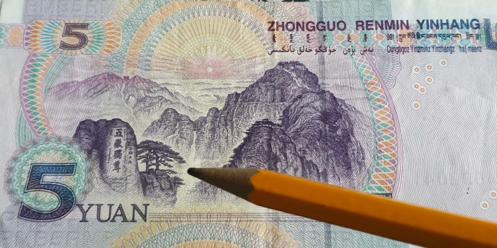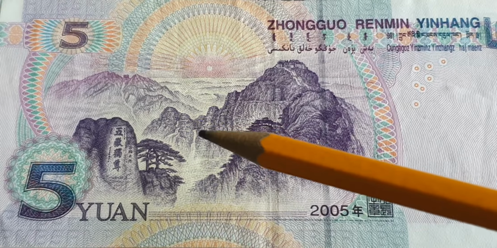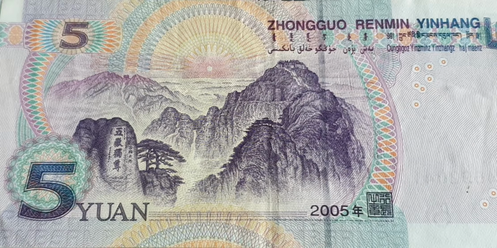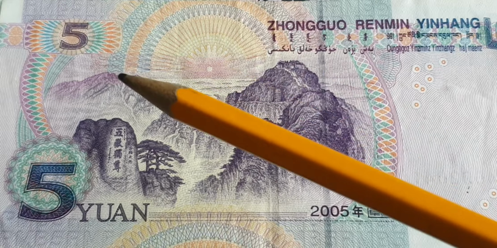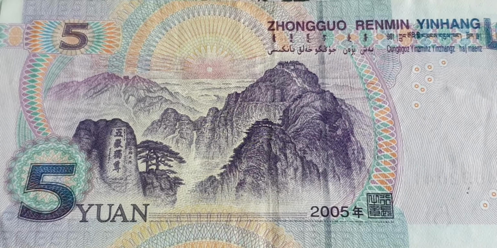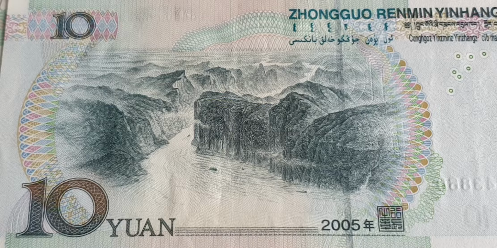And here we have what looks like a waterfall actually. Probably a walking path. But that's nice, and it actually looks nice because in the background it looks like you've got the sun rising. It's quite a nice banknote. I actually quite like it.